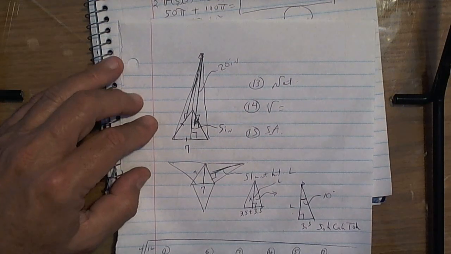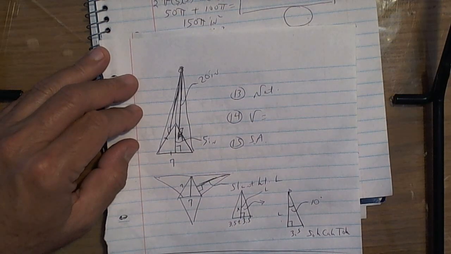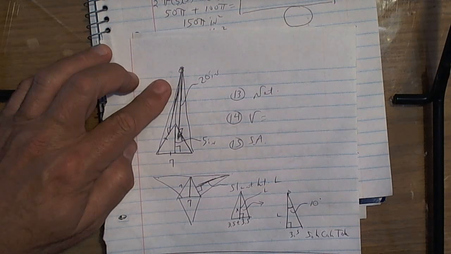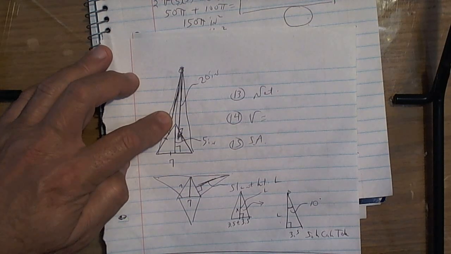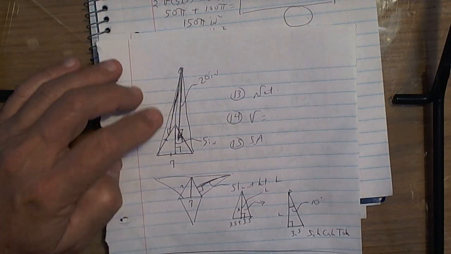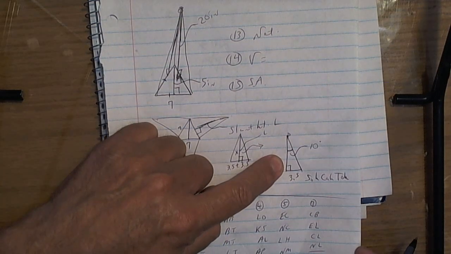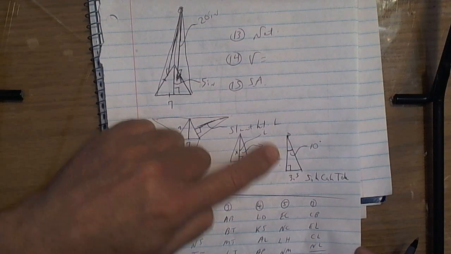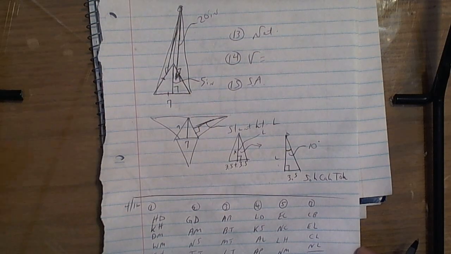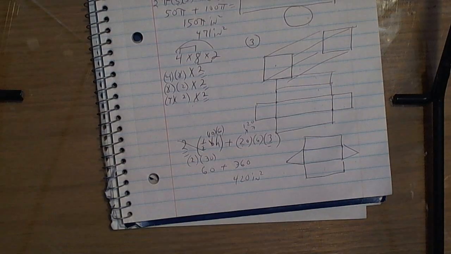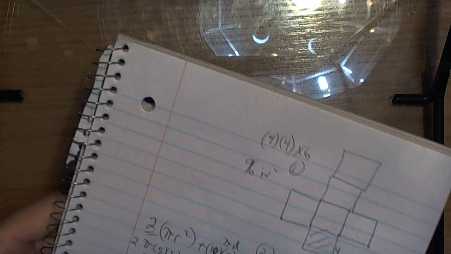All right, the next part I think is volume. For number 13, I want the net, I want the volume, and I want the surface area. Now this one's a little more complicated because we made the triangle 10 degrees at the upper angle. So we got to do some tricks. So let me flip it over. Now this is for all you superstars out there. Okay? So pay attention.